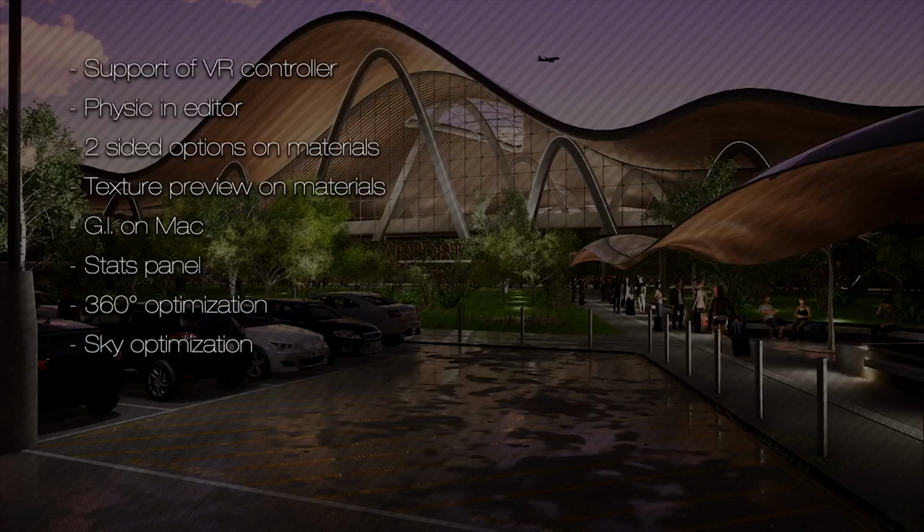And then we have made a huge optimization pass on the 360 export, for both the panorama and the 360 video. And also some optimization on the sky, especially for real time, so for when you are working in Twinmotion or when you are in the VR mode. We have made a lot of optimizations regarding this. So I think that ends this presentation.